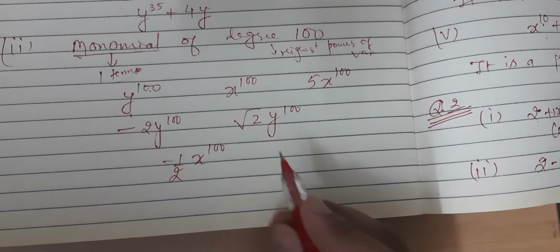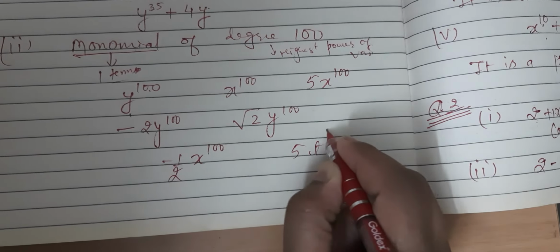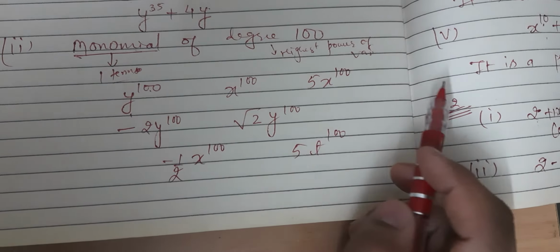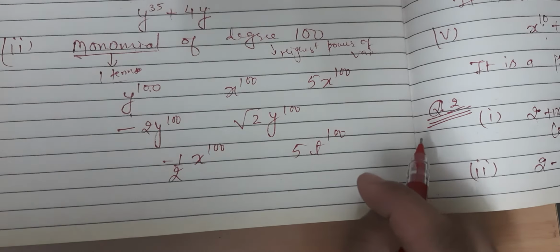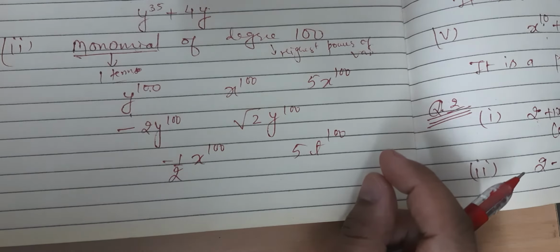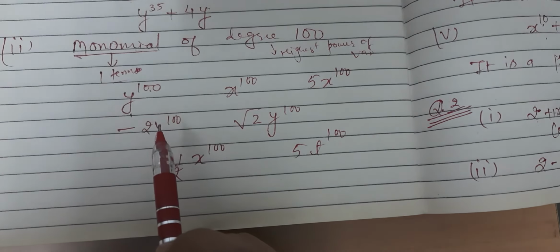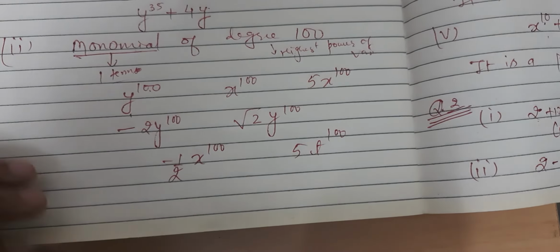Okay, and we can also write 5t raised to the power 100. Here we have taken variable t. You can take variable x, y, z. You can take t, r, s. But generally we take x, y, z. Okay. So again there are so many examples we can write here.